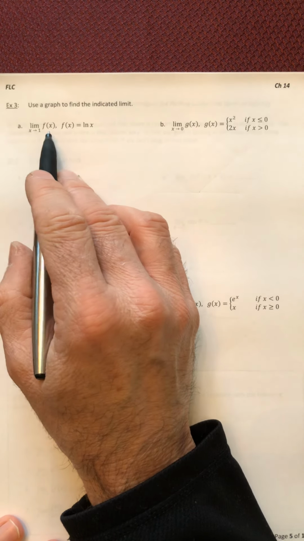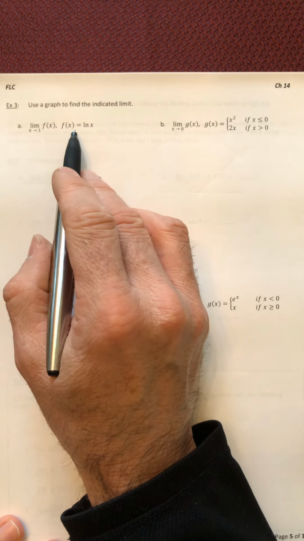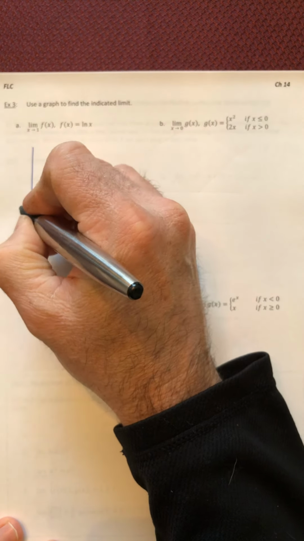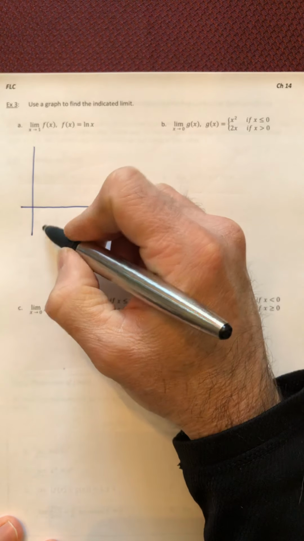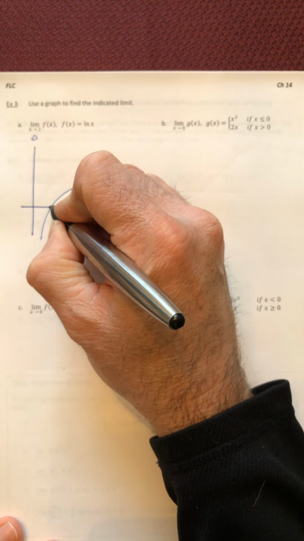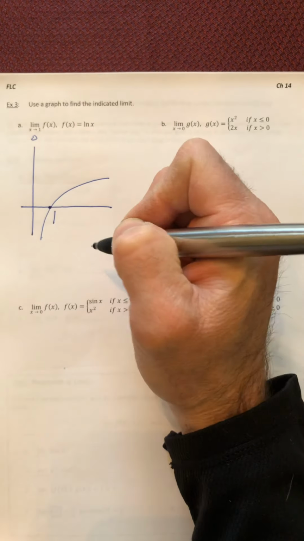Okay, so the limit of f of x as x approaches 1, and our function is ln of x. So ln of x looks like that. It's got a vertical asymptote at 0, and it hits the x-axis at 1.